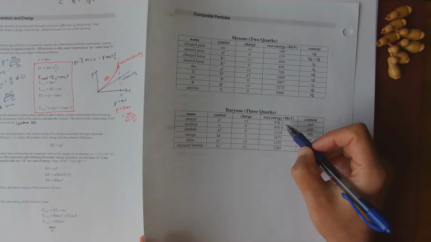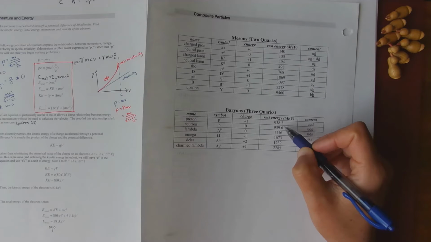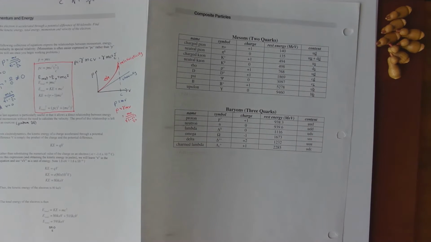So if it was something like a proton and a neutron, you might not be able to figure out whether it's a proton or a neutron because, let's say you get 939, that's somewhere in between the two. But for all of the problems that they ask you in the book, it shouldn't be an issue.